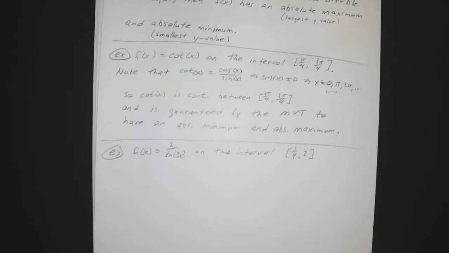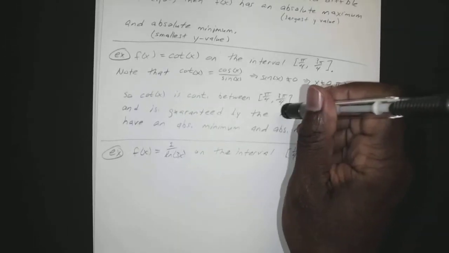In the top example, did you mean to say that cotangent of x was guaranteed to have an absolute minimum and an absolute maximum by the EVT instead of the MVT, or did you mean MVT? Oh, EVT. Yeah, thank you.